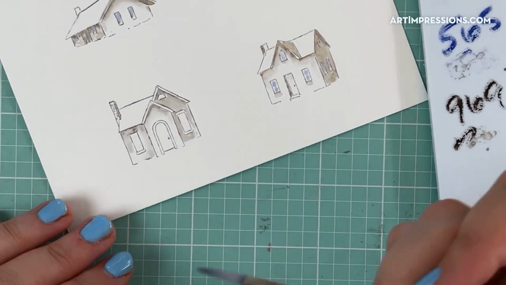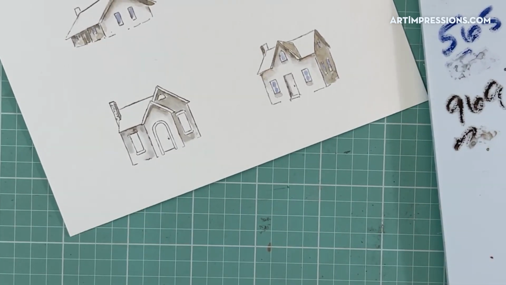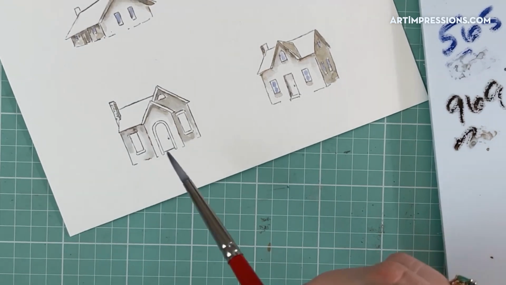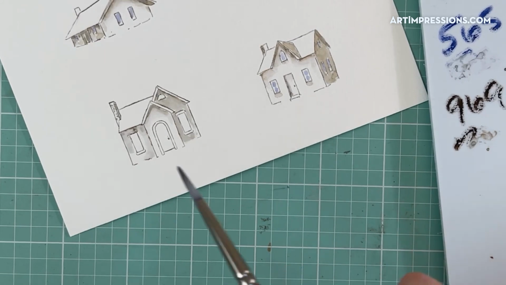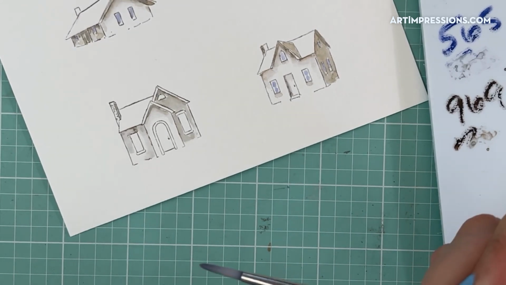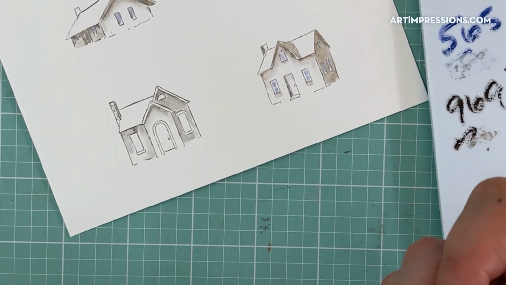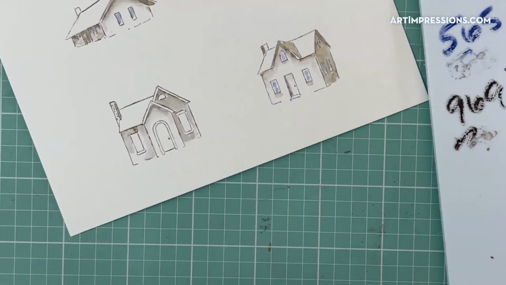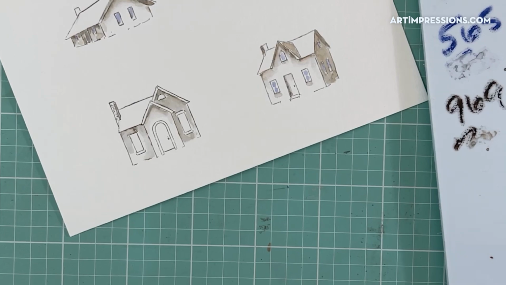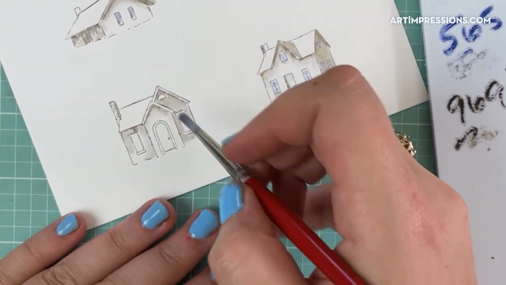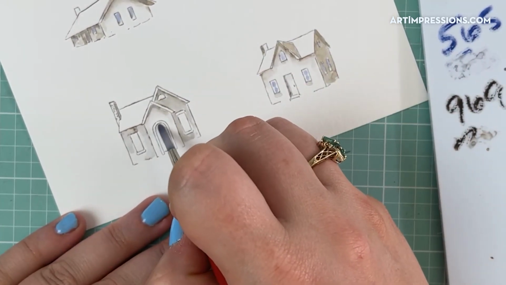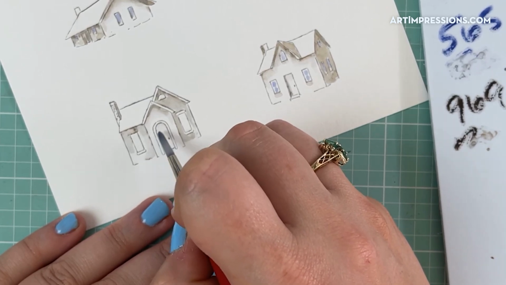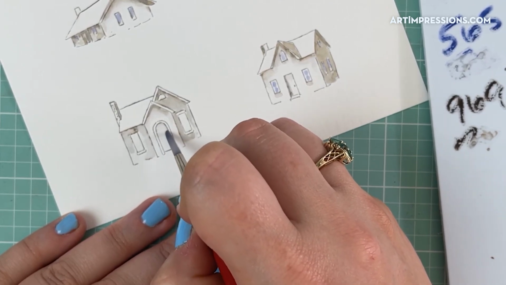So anytime you do a structure or a project with a structure, I would recommend that you put in all of your shadows just like this right at the beginning, because you can wash in your color over the top of it, and it's going to give you a really nice base to follow along with. Okay. There's also going to be a little shadow right under this door frame.